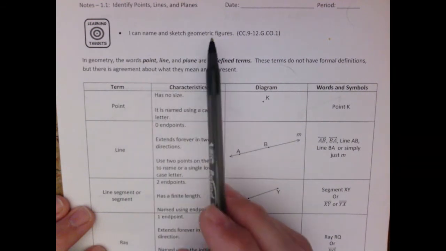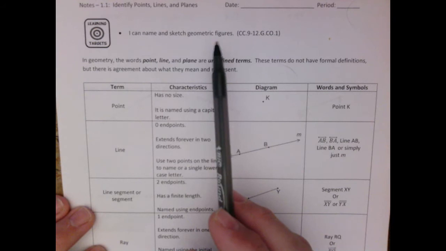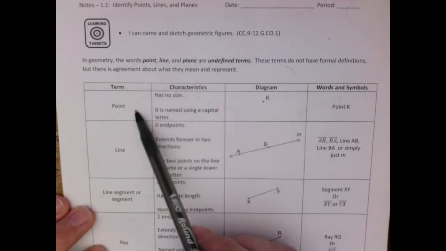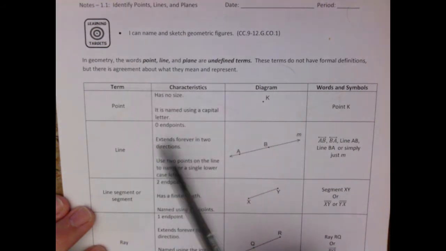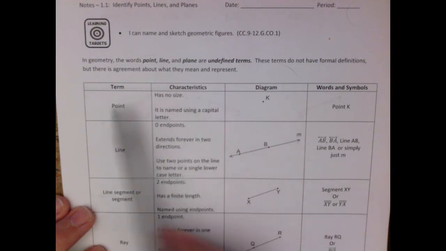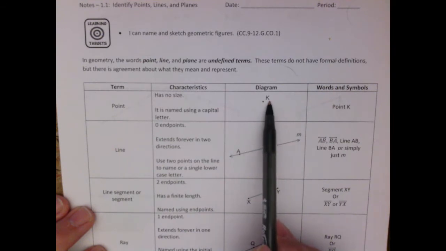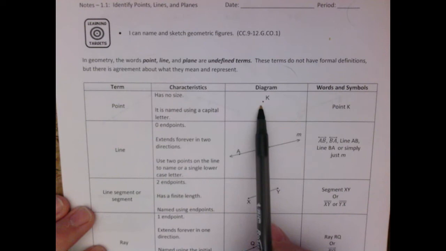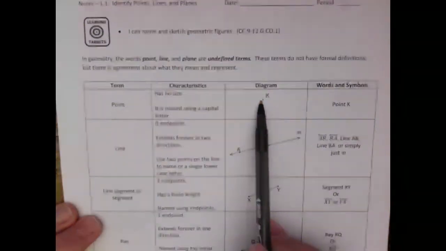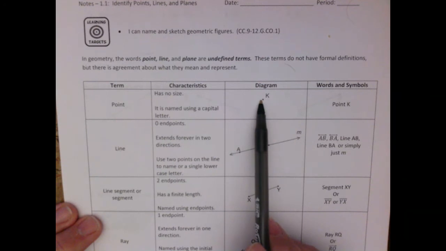not necessarily shapes. We'll definitely get to that, but very basic things like points, lines, rays, planes, etc. So a point is typically represented by just a dot, and we'll use a capital letter when we name the point. Make sure that you use a capital letter because lowercase letters actually mean something else. You'll see in a second. So think of just dots for points.